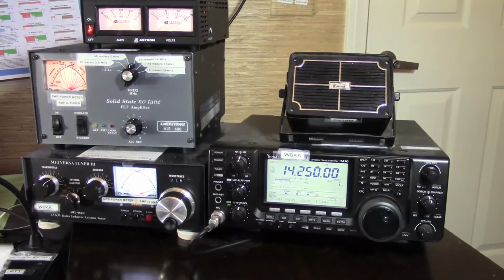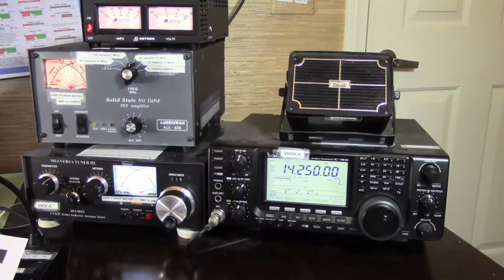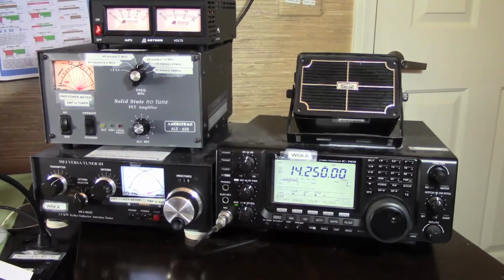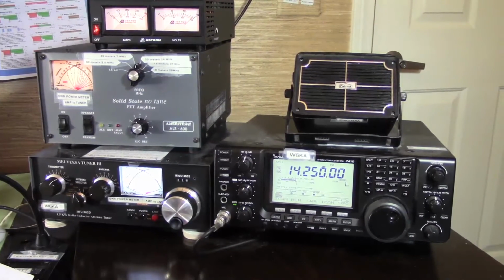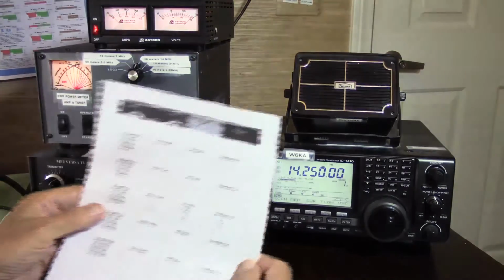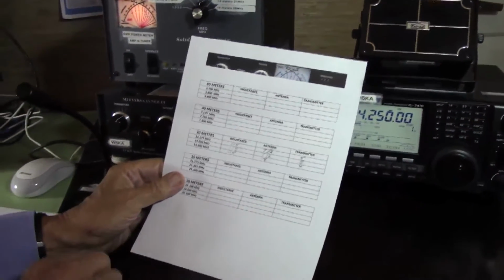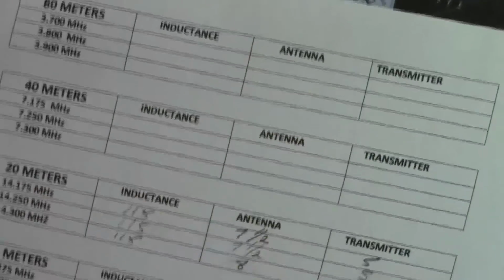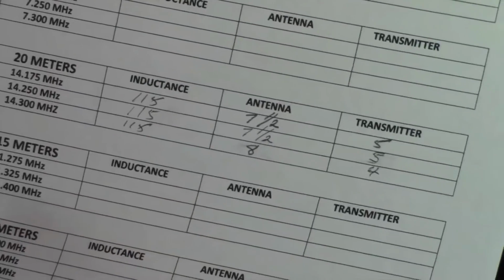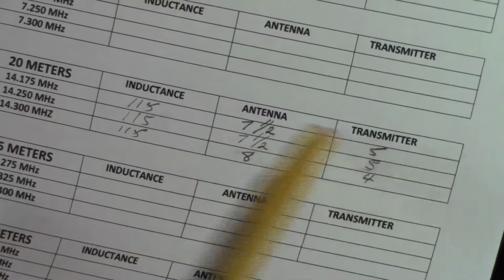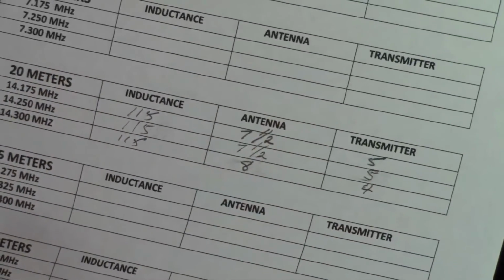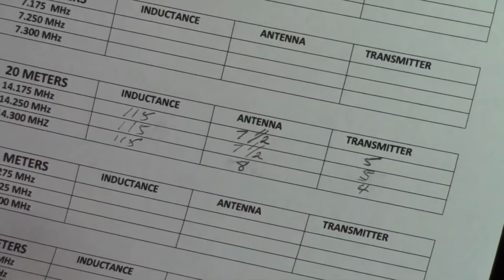Now we're going to go through the tuning up procedure. This would be done when we first start out, and then anytime the band is changed. We will have pre-filled out a form like this, which gives all of the correct settings for the antennas at the Kaiser Center. I've only just filled in my ones here for 20 meters at my shack at home, and we will follow these as we set up now.